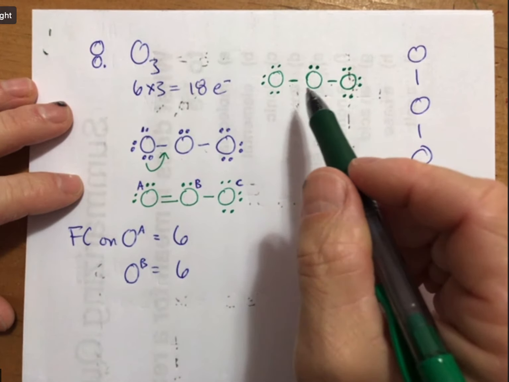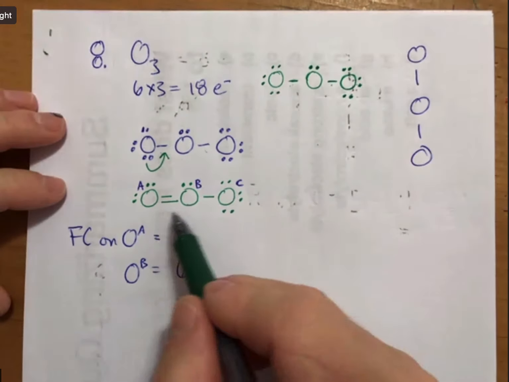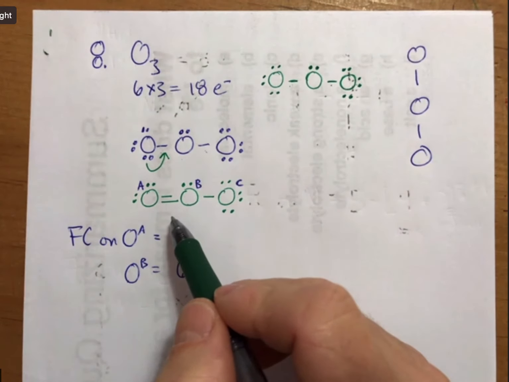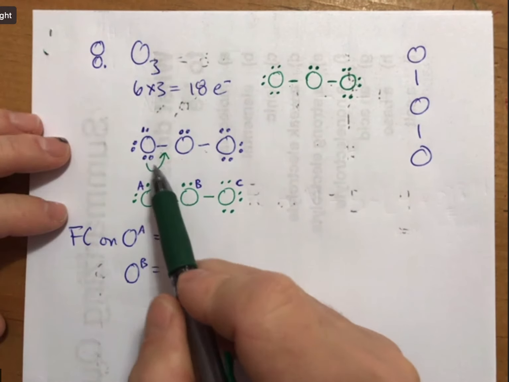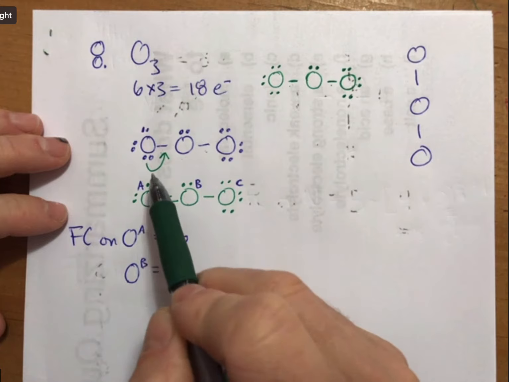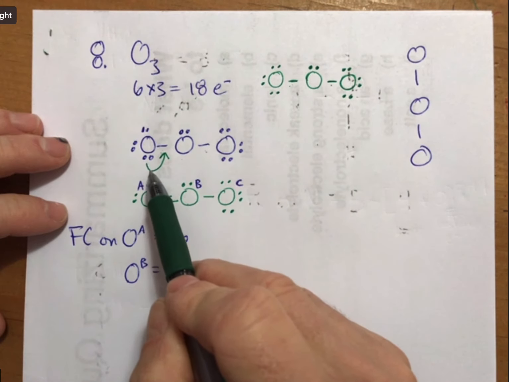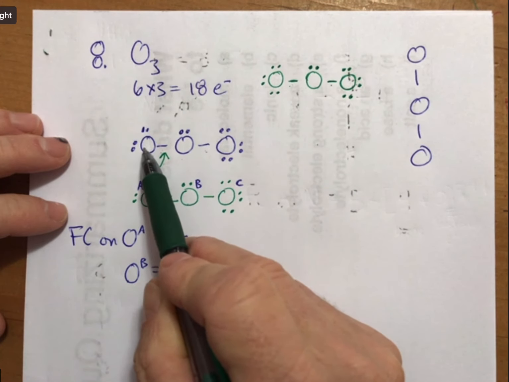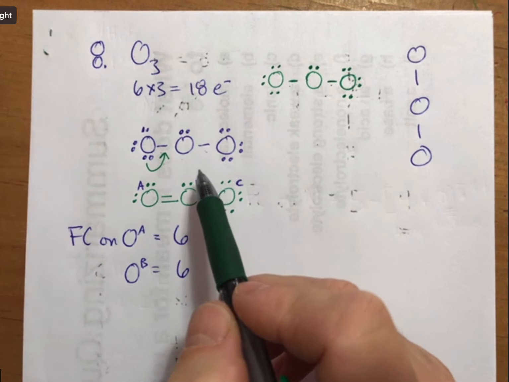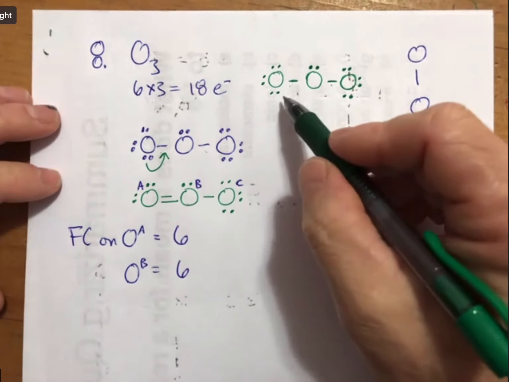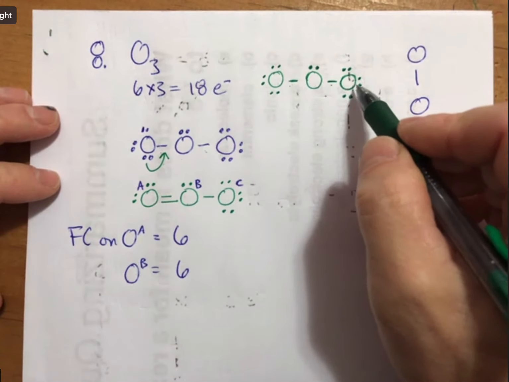And so our process to get here is what ends up determining how many bonds they have. And when I did this Lewis structure, I actually took 2 electrons from the left oxygen. I could have taken 2 from the right oxygen. It doesn't really matter. What is important is that eventually each of these atoms has an octet.